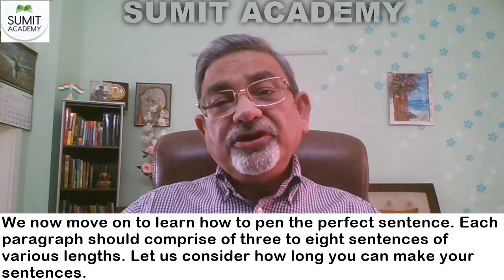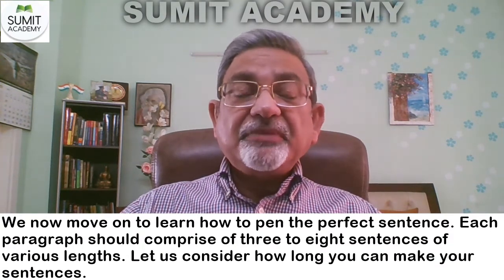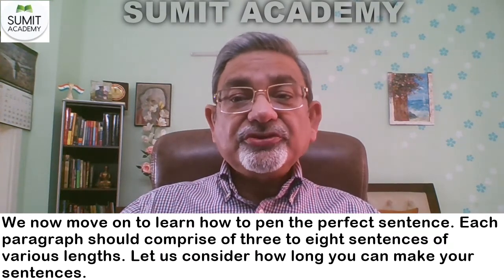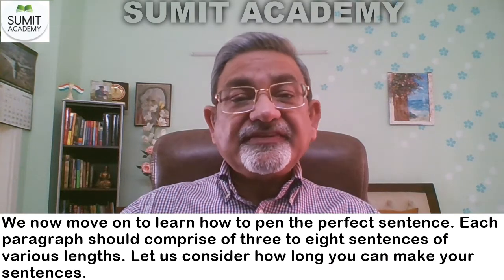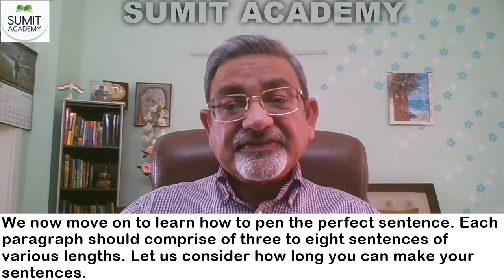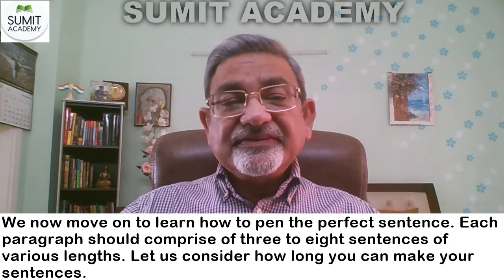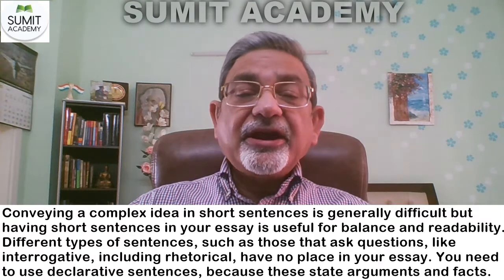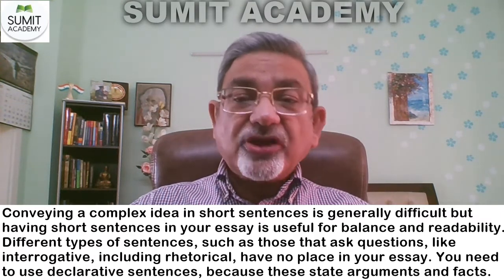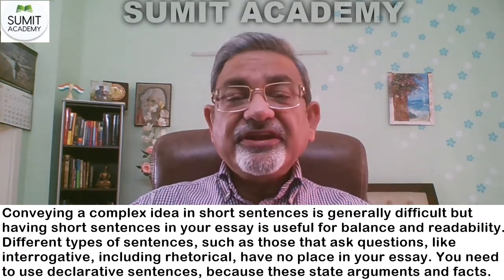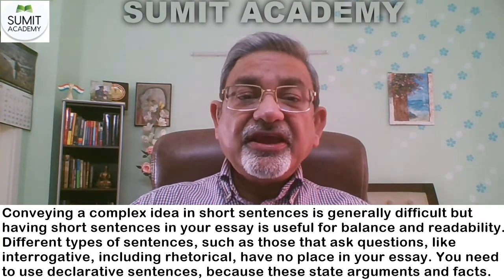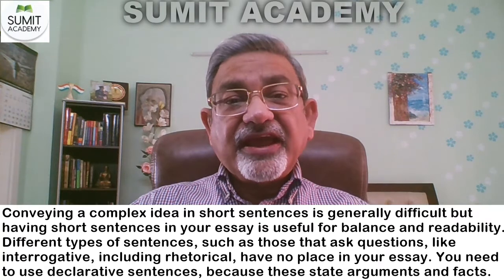We now move on to learn how to pen the perfect sentence. Each paragraph should comprise 3 to 8 sentences of various lengths. Let us consider how long you can make your sentences. Conveying a complex idea in short sentences is generally difficult, but having short sentences in your essay is useful for balance and readability.